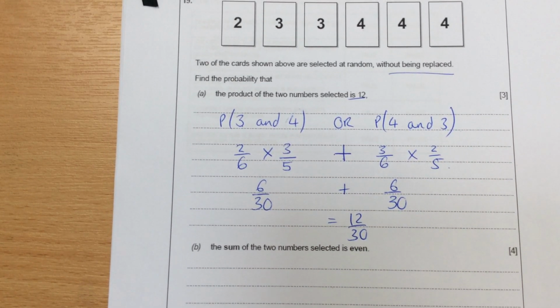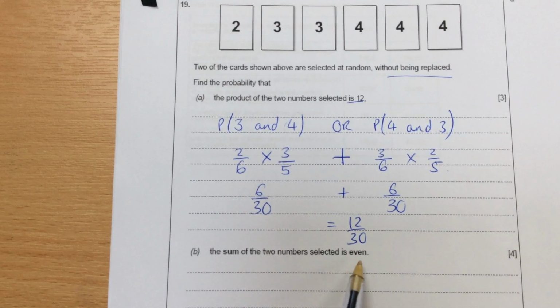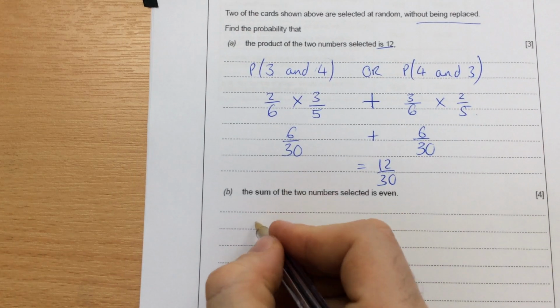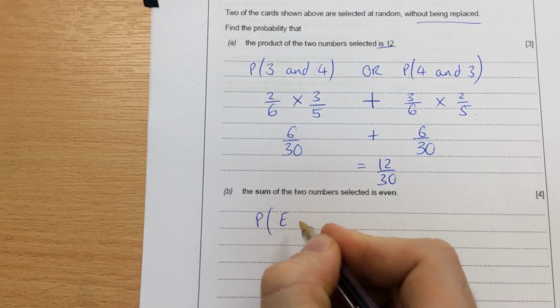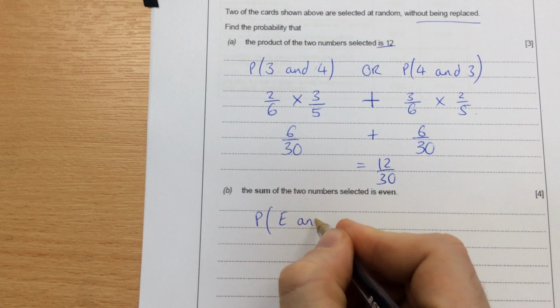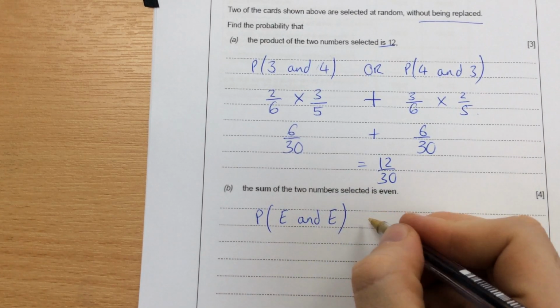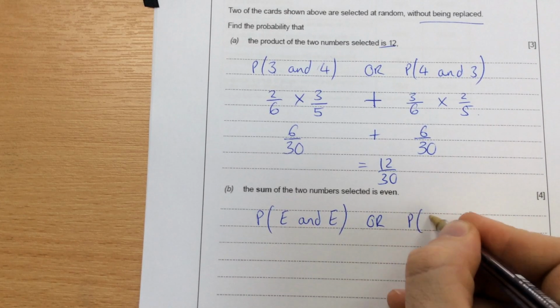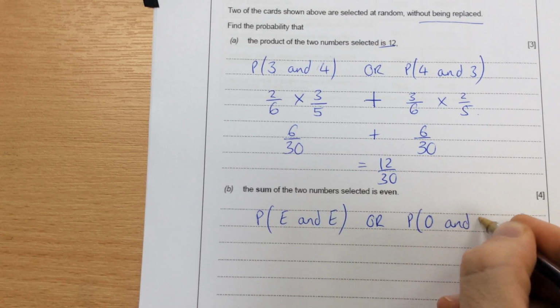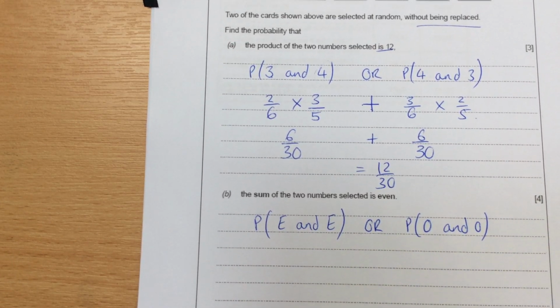Second part says the sum of the two numbers is even. So if I want to make an even number, the way I can create an even number is by starting with an even number and getting another even number, because if I add two even numbers together, I end up with an even number. Or I can start with an odd number and get another odd number, which will also give me an even number altogether.